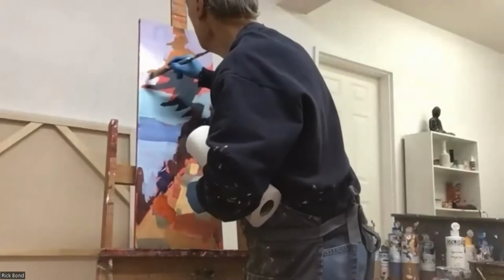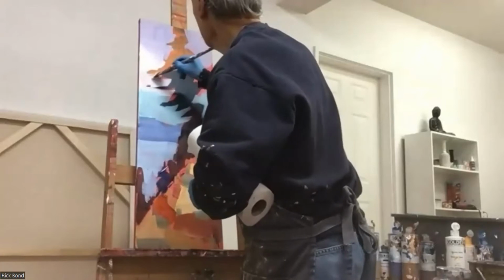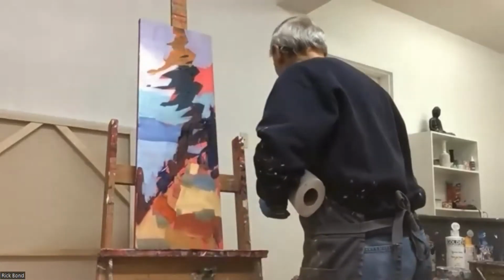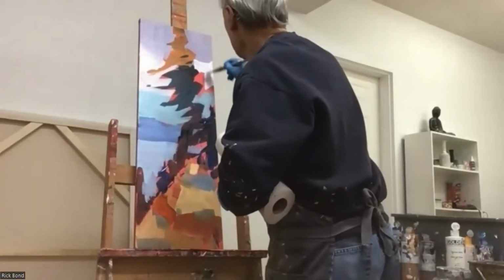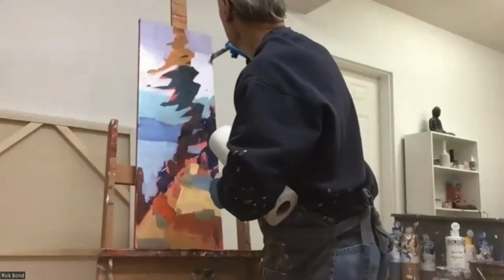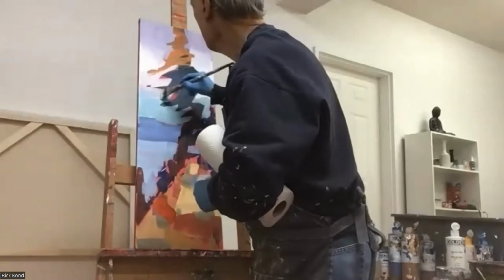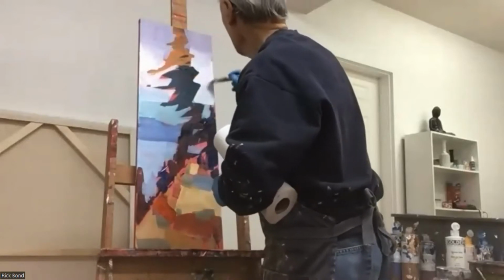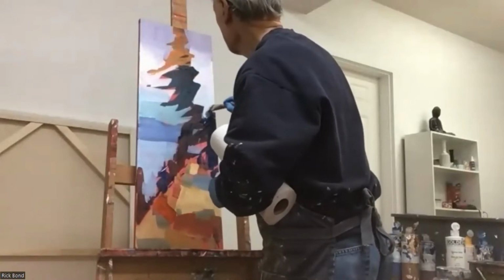And then there could be, because it's still a bit wet, you can get a bit of wet on wet happening, where you get some of the transition of some of the color from one color to the next.